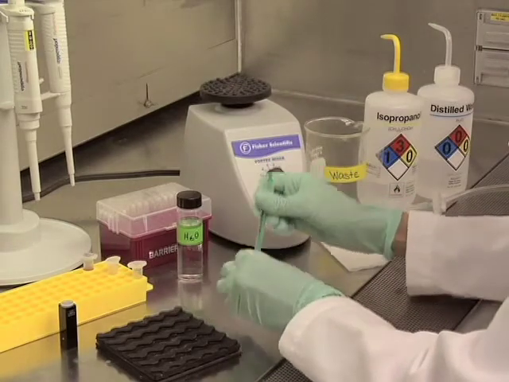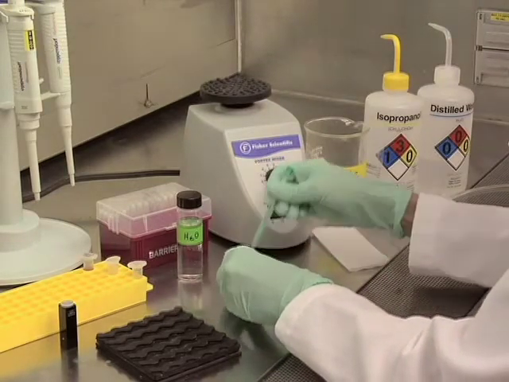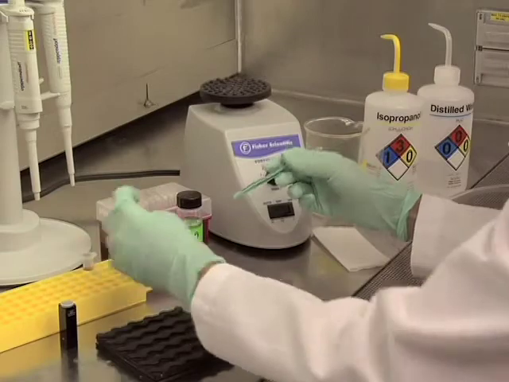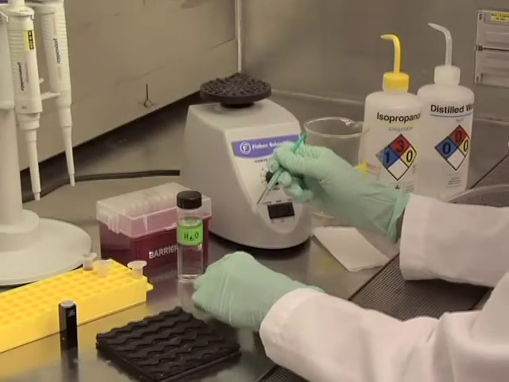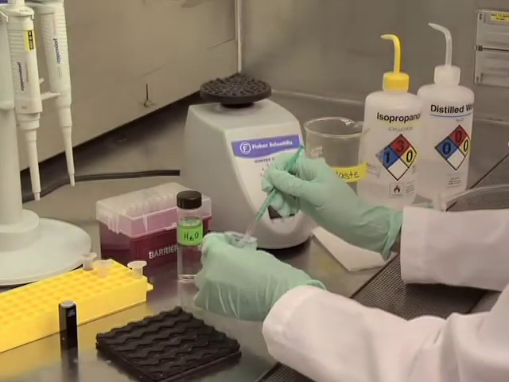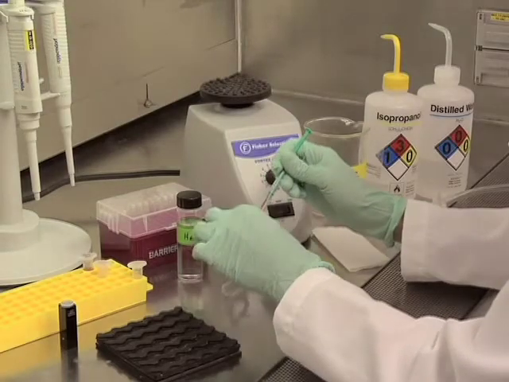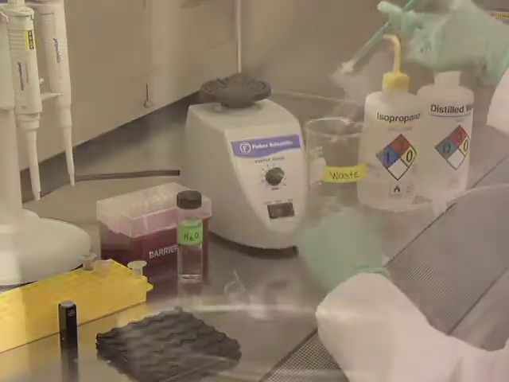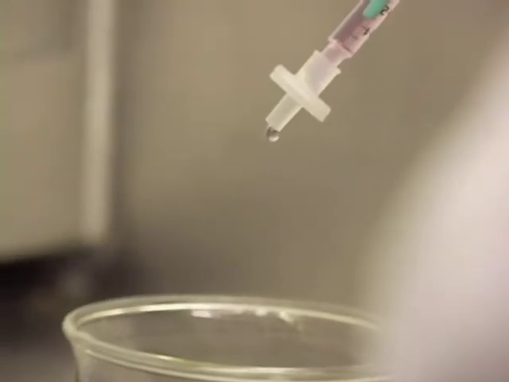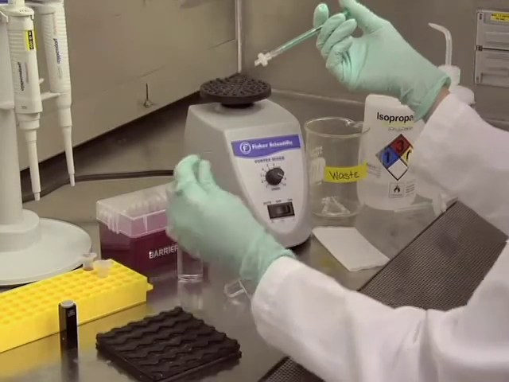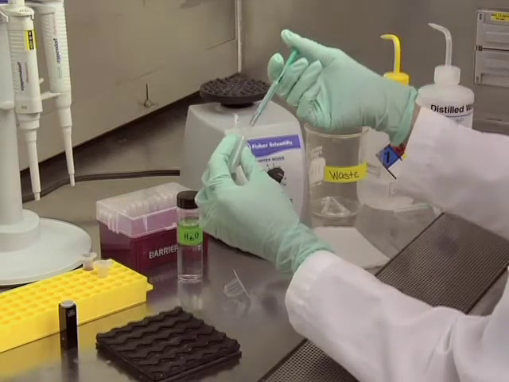I will then remove the filter from the syringe in order to load my sample. After placing the filter back on the syringe, you will need to discard the first 4 drops of your sample. The rest of the sample can be placed into a clean tube.